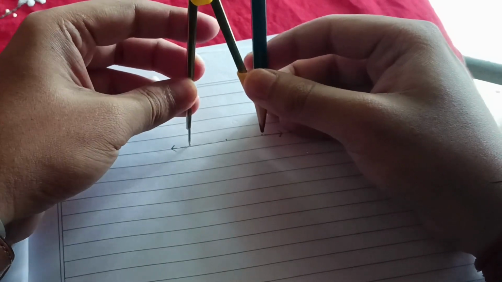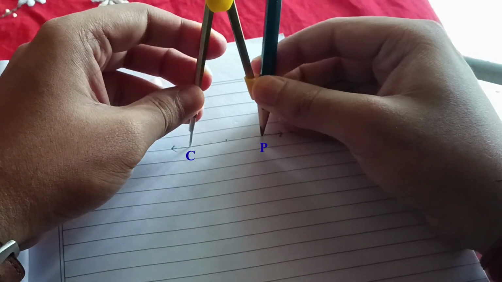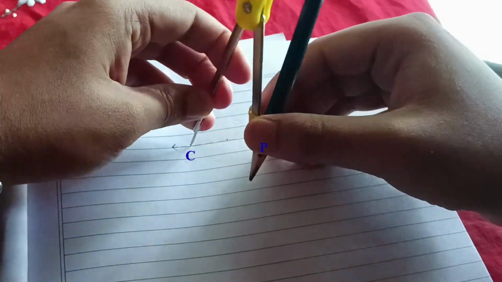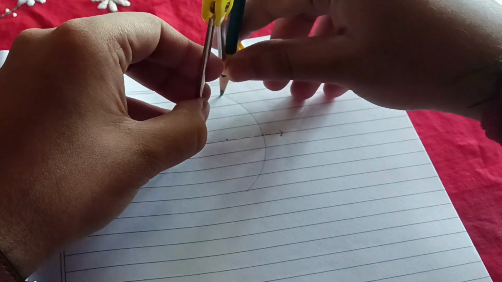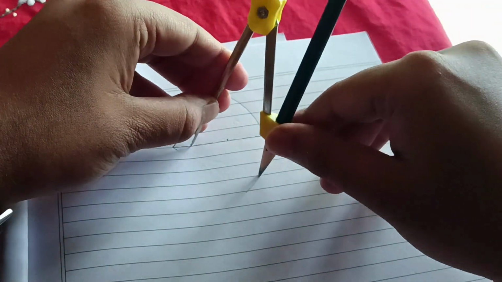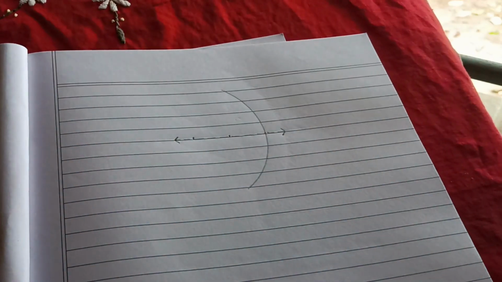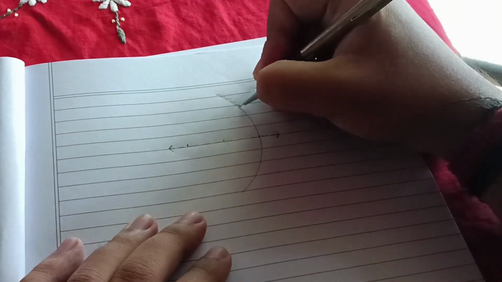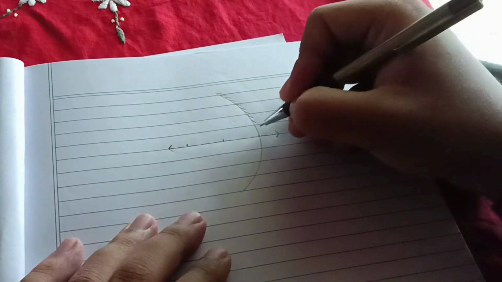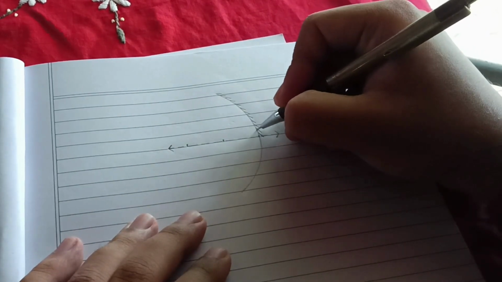Time for the compass. Place your needle at C and draw an arc through P. Remember, this arc is a 2D slice of a 3D sphere. We shade the bulged out side because, in a concave mirror, the reflection happens in the cave.